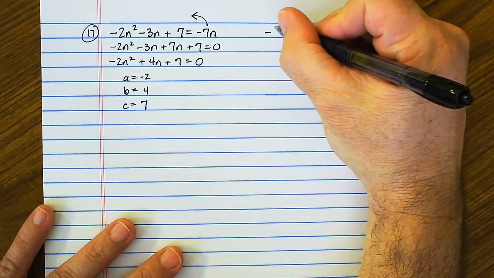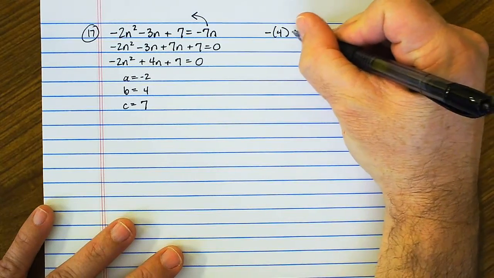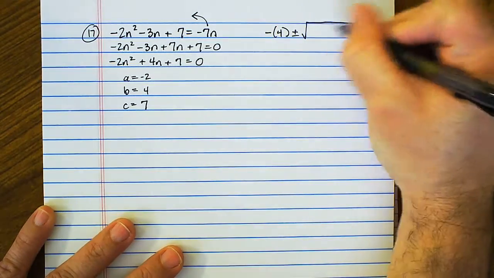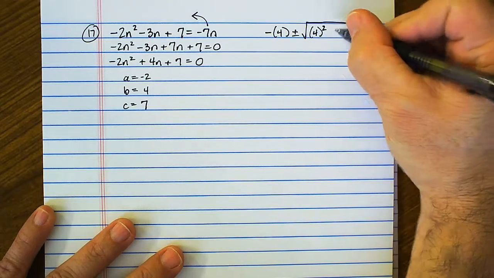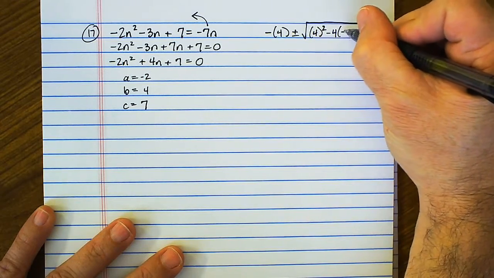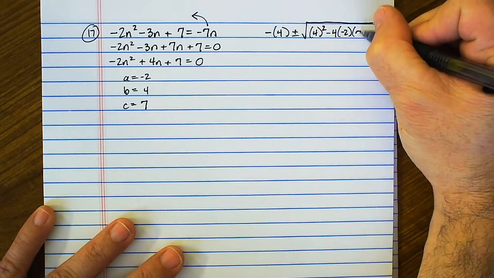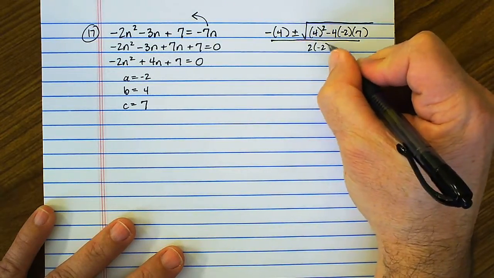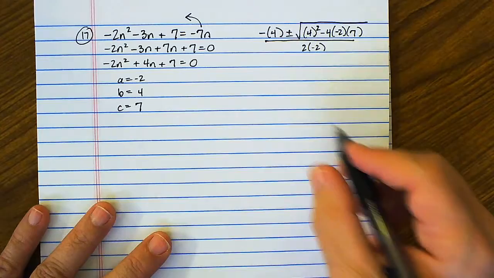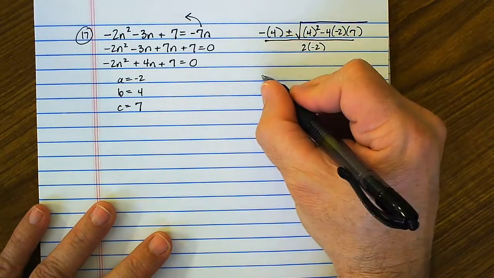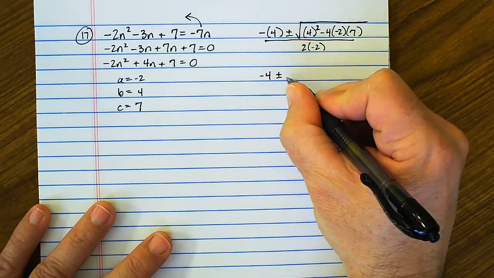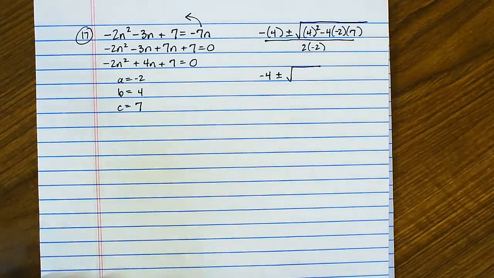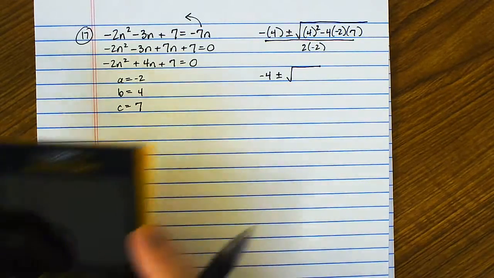So negative b, which is 4, plus or minus b, which is 4, squared, minus 4a, which is negative 2, times c, which is 7, all over 2 times a, which is negative 2. Simplify, so negative 4, plus or minus, we're going to do the discriminant, which is that inside part.